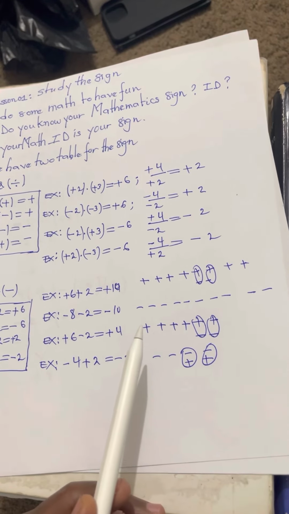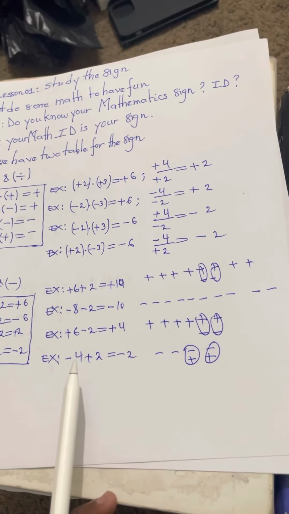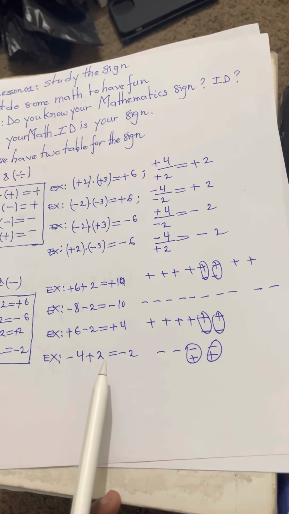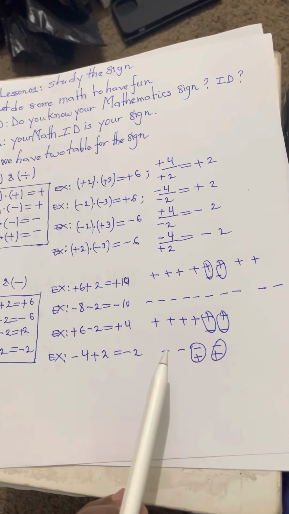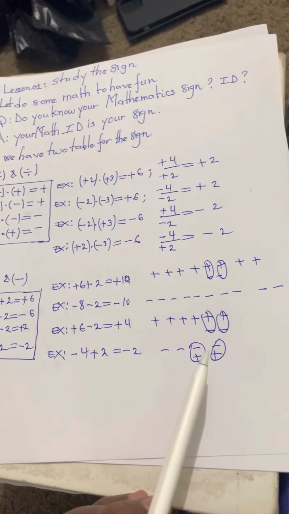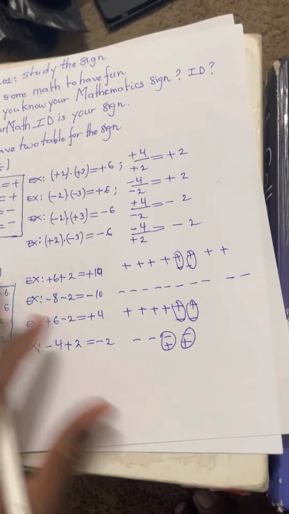1, 2, 3, 4. So the answer is positive 4. Now, if you have a negative 4 adding to a positive 2, let's symbolize it as a sign. How many negatives do I have? 4. 1, 2, 3, 4. Now, against how many positives? 2. These will cancel each other. These will cancel each other. You end up with negative 2.